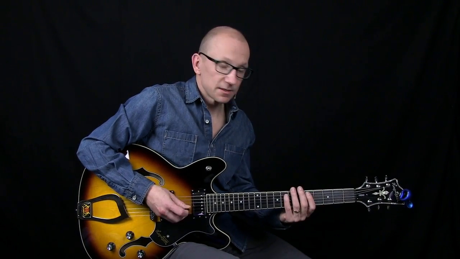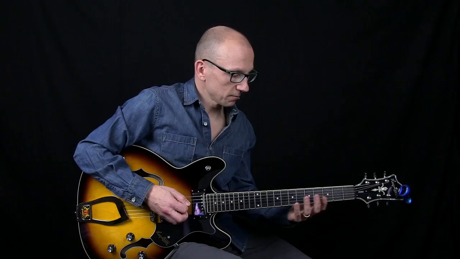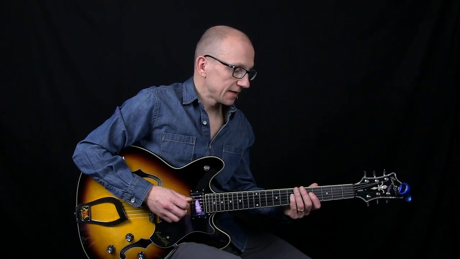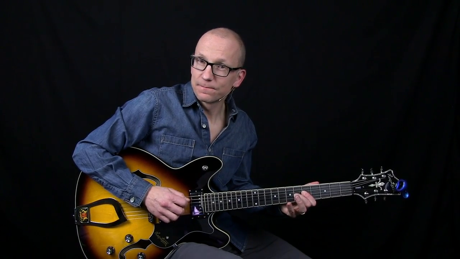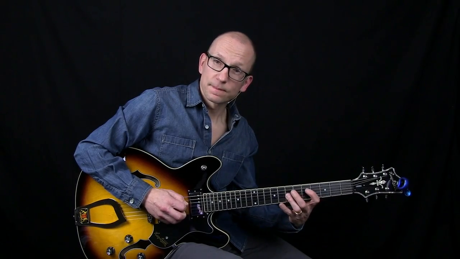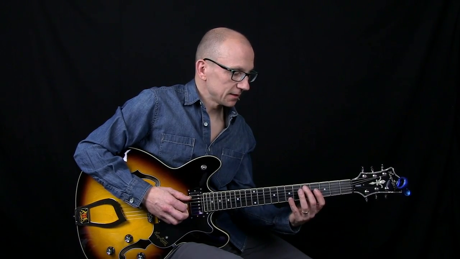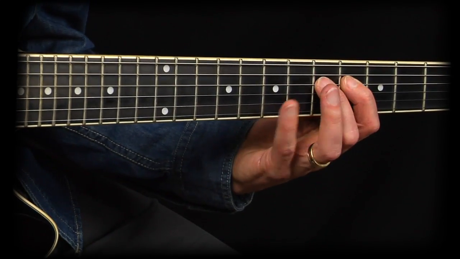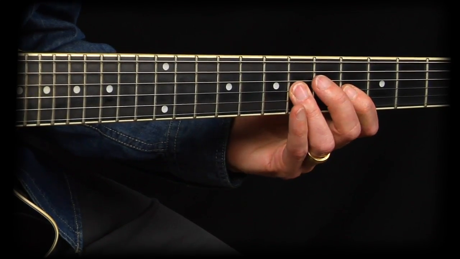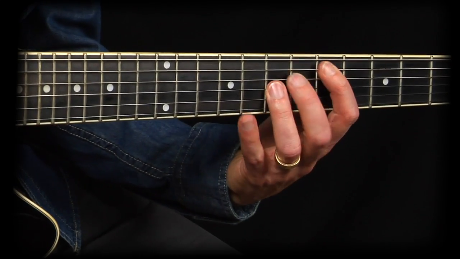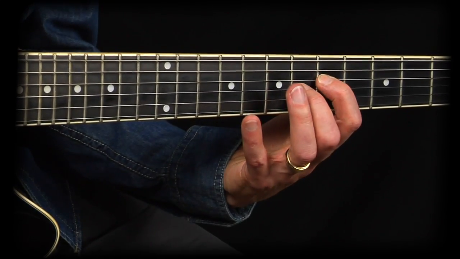So, as I said, it comes from D major. So if we play the D major scale over an A7 chord, we have the A Mixolydian mode. Right? If we play a D major scale, D, D. But the chord is A7.